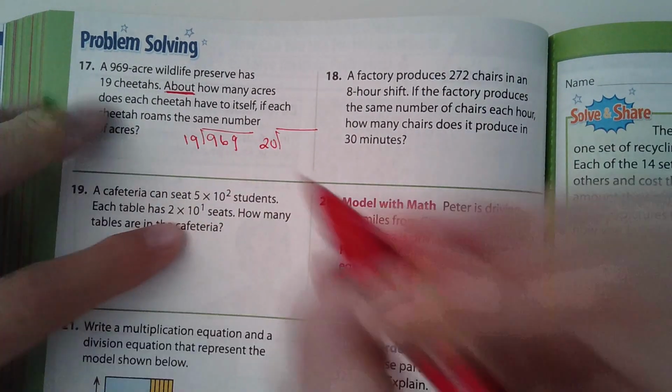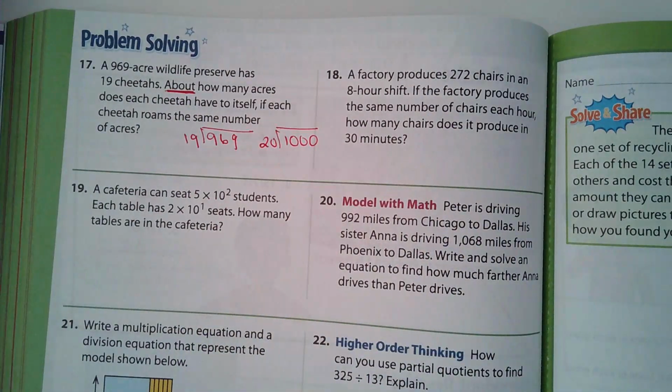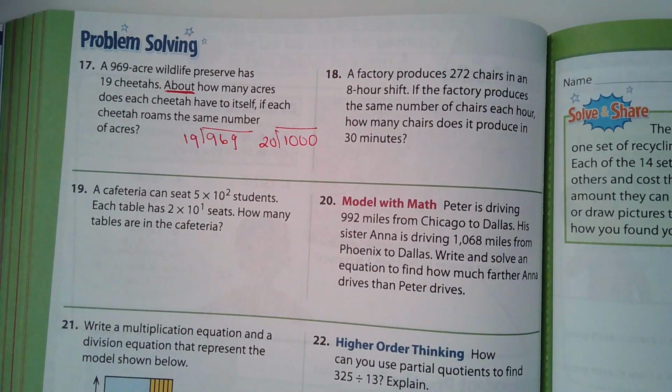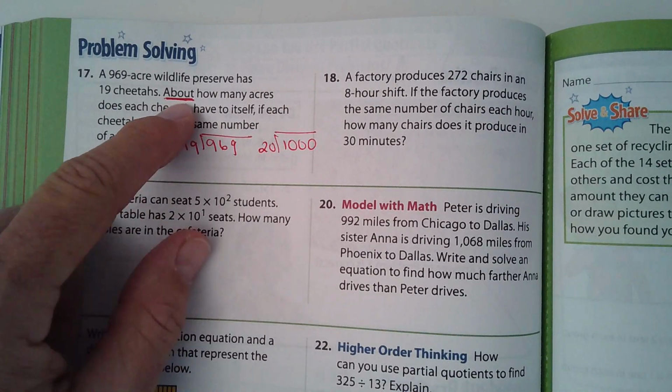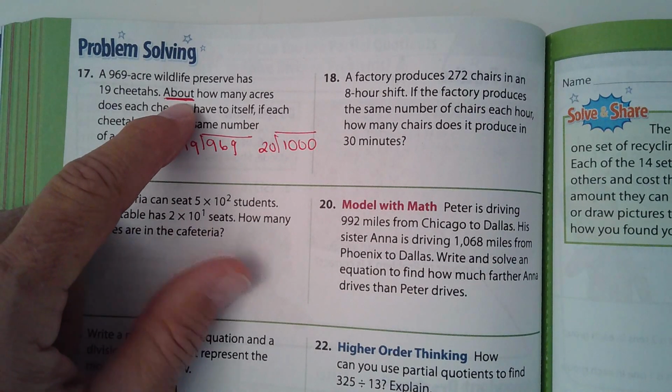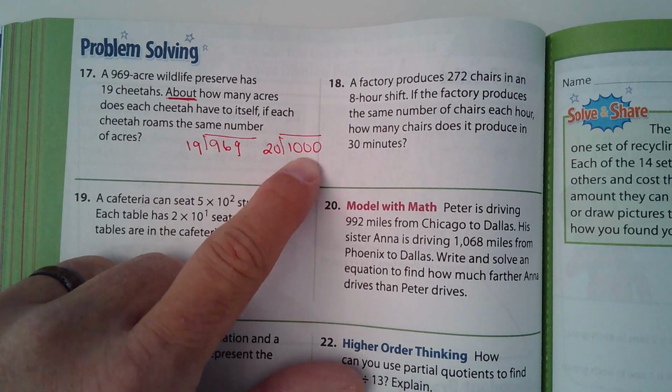Yeah, I think I would just change it to 1,000. And if you do that, you've got your answer. Okay? Because it does say about, so we're not looking for an exact answer. So you can approximate. And so if you divide 20 into 1,000, you'll know.